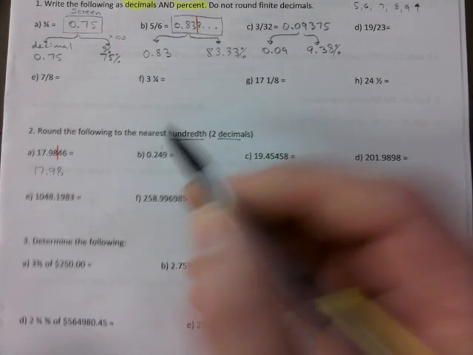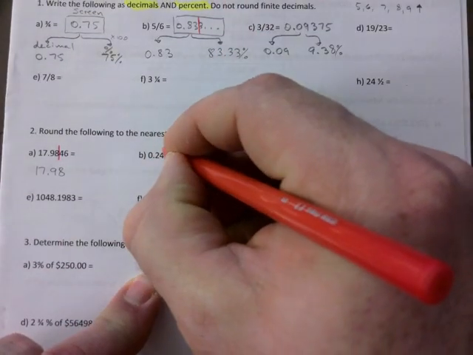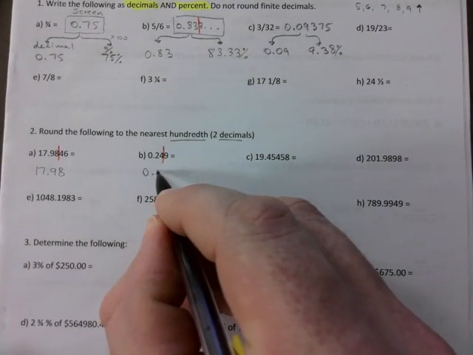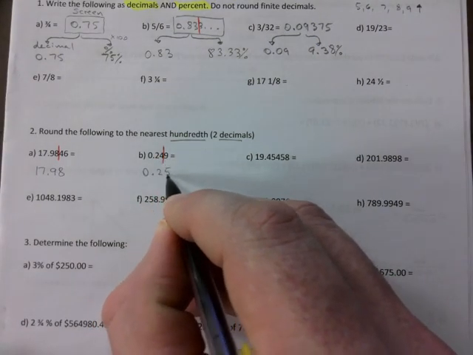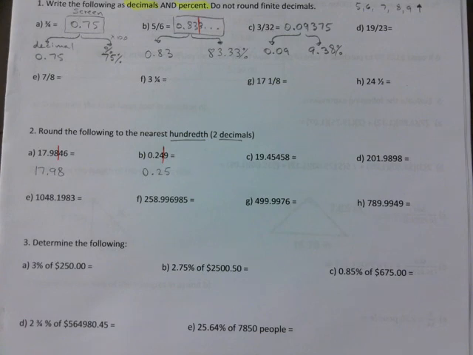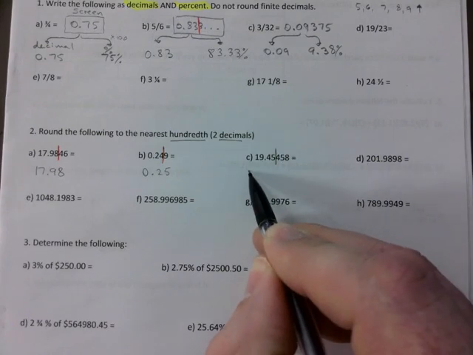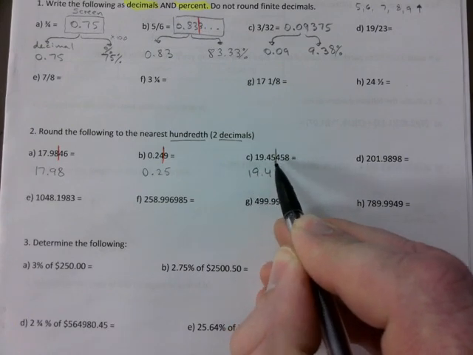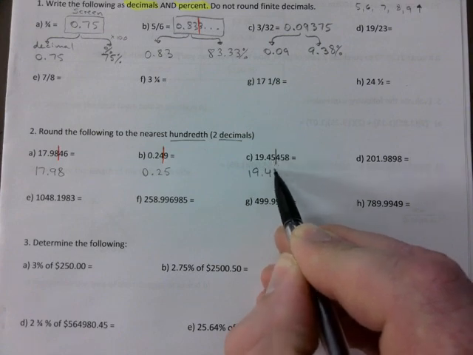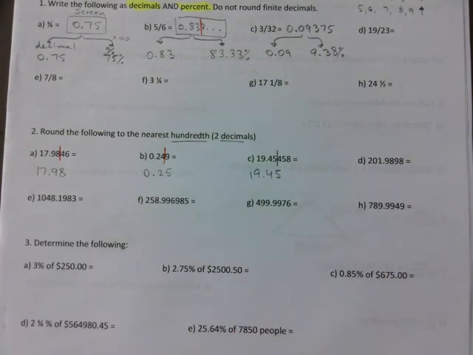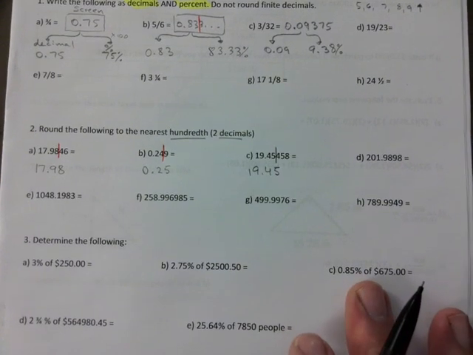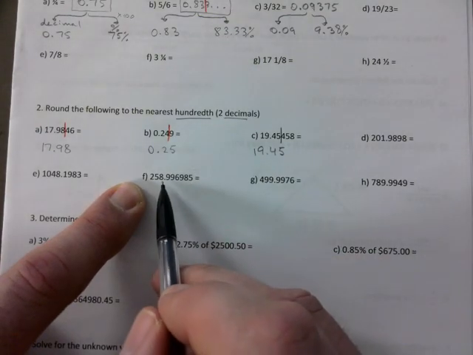Next, this one here. You cut it right there. What would happen to that one? The 4 would turn into a 5. Yes, you round up in that case. Over here, cut it right there. It's 19.45 because the 4 doesn't affect the 5 and so forth. So that's what I want you to practice here. Let me do one that's maybe going to throw you off a little bit. Let's go to F.